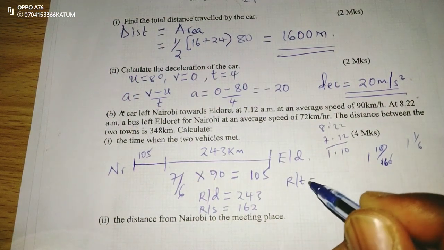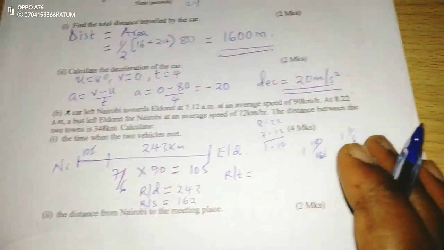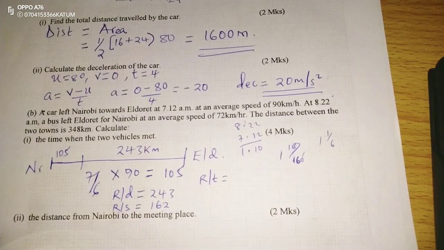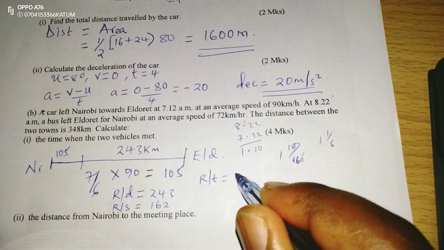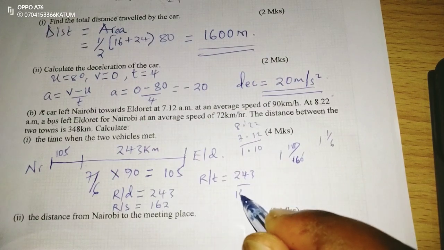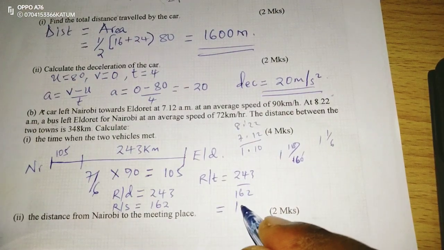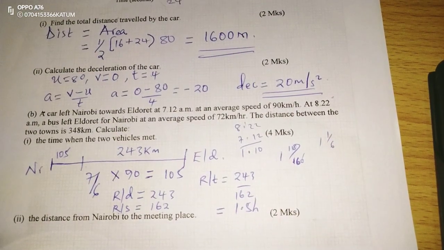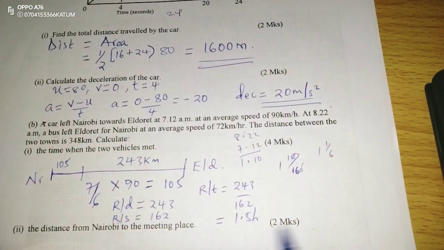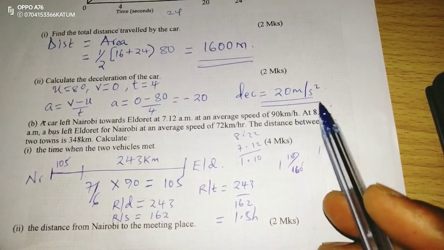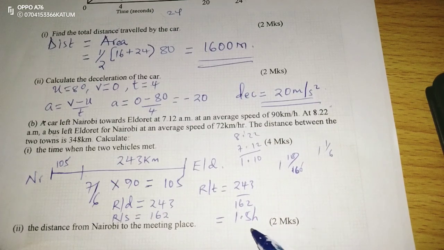This is the time taken by the two vehicles to cover the relative distance between them, using the relative speed of the two vehicles. So we're going to have relative time by taking relative distance divided by relative speed. And this is going to be, when we take 243 out of 162, we're going to get 1.5 hours. So 1.5 hours is the time they will take to meet. Find the time when the two vehicles met. Remember, they started moving together at 8:22, and they are now taking 1 hour and 30 minutes. That is what it means by 1.5 hours.